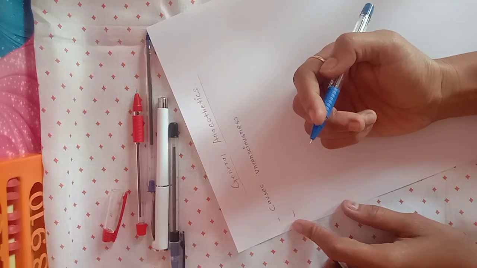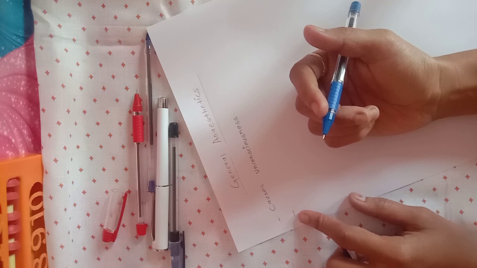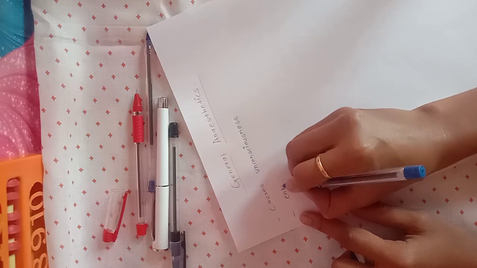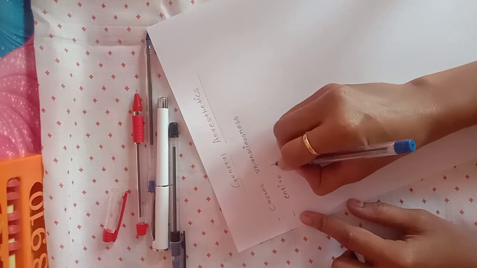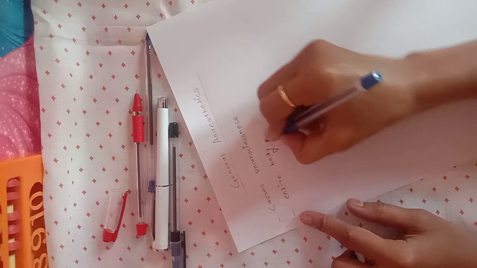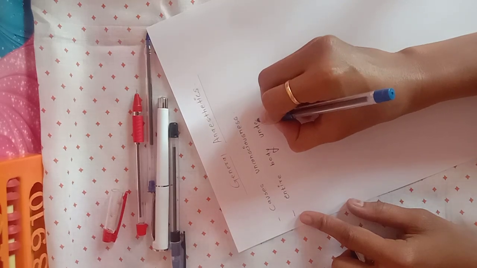Second, when we have given general anesthetic, the entire body undergoes anesthesia. Not only a specific part of the body, the entire body undergoes anesthesia.